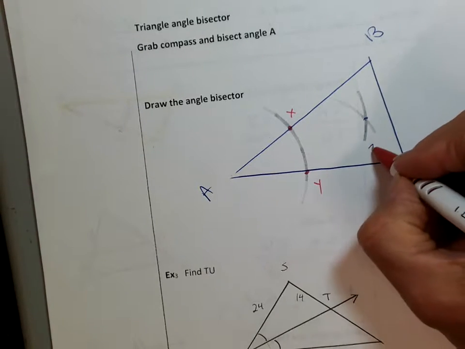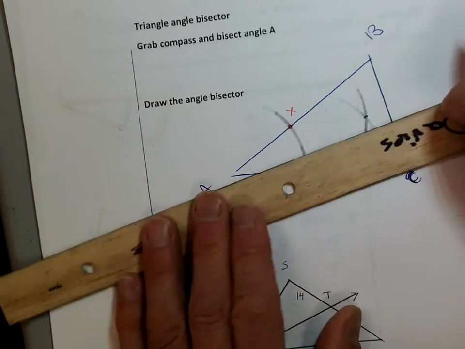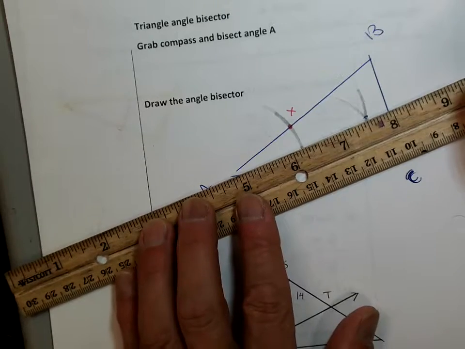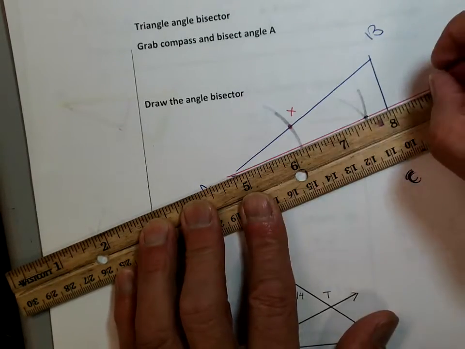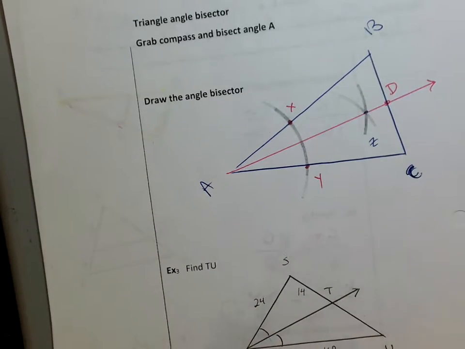And I'm going to draw my angle bisector right there. Okay, and let's call that point D. How am I doing? Now what happens is we've really created two triangles. And because these two angles are equal, and they share this side, the two triangles are proportional. So if the two triangles are similar, we can set up another proportion.